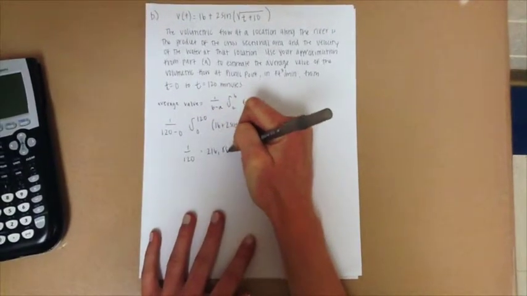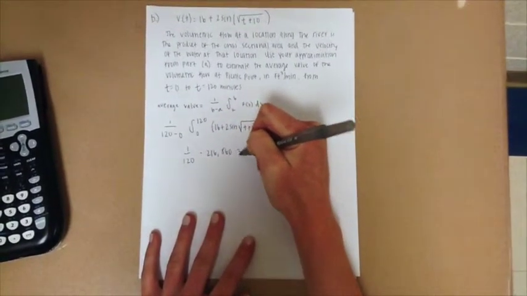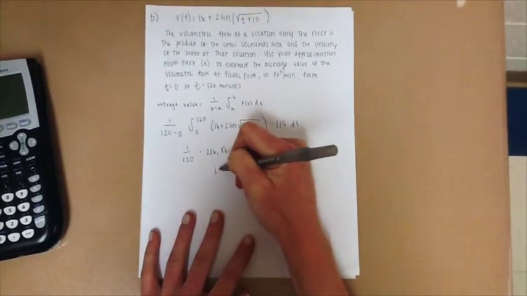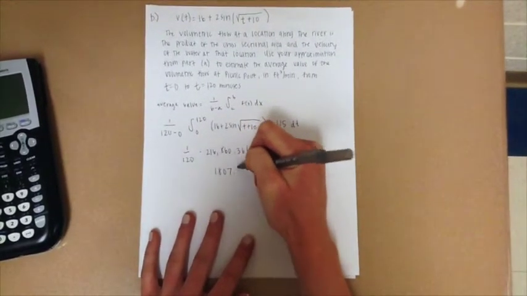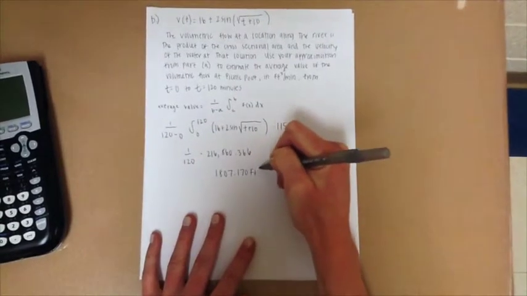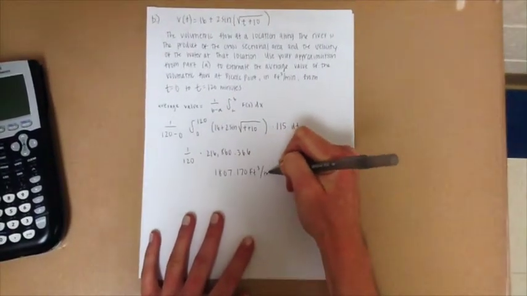When you put this in the calculator, you get 120 times 216,860 approximately, and then just simplify.